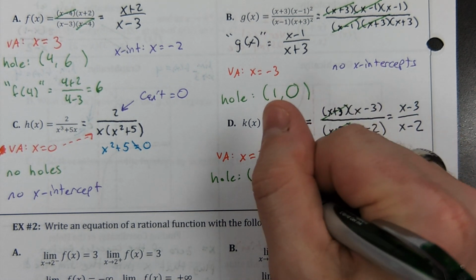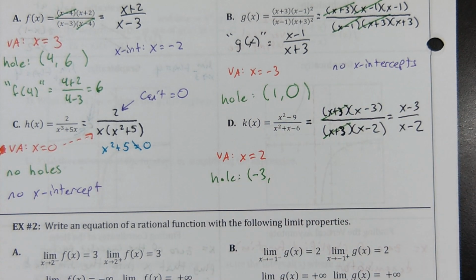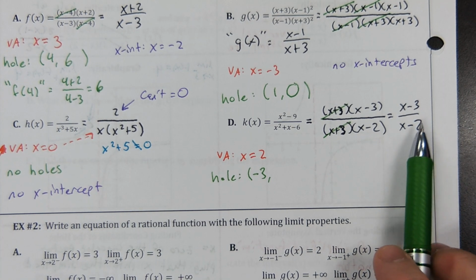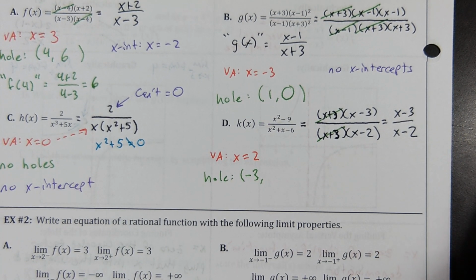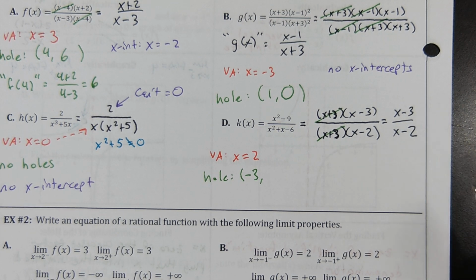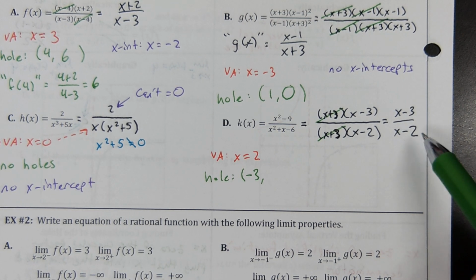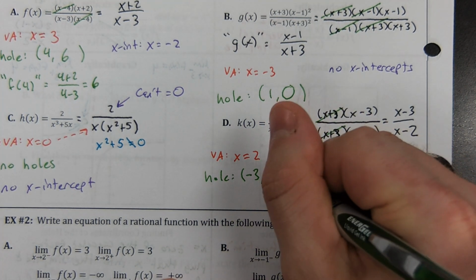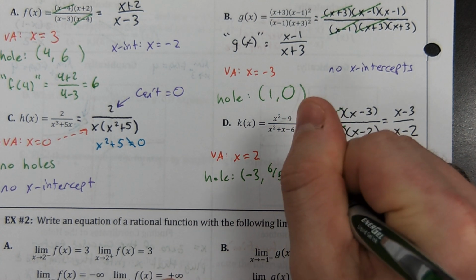Negative 3. And if we want the y-coordinate for this hole, which I know is more than what the notes ask for, but I think it's great to know how to do it, we take that negative 3 and substitute it into the simplified version. Negative 3 minus 3, that's negative 6. Negative 3 minus 2, that's negative 5. Negative 6 over negative 5 is 6 over 5.